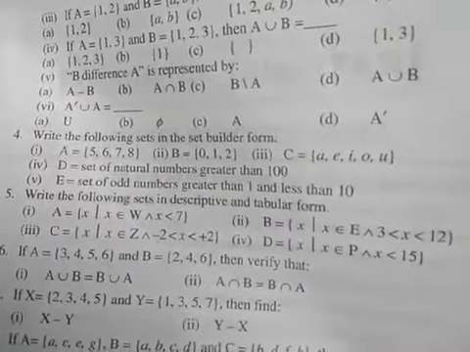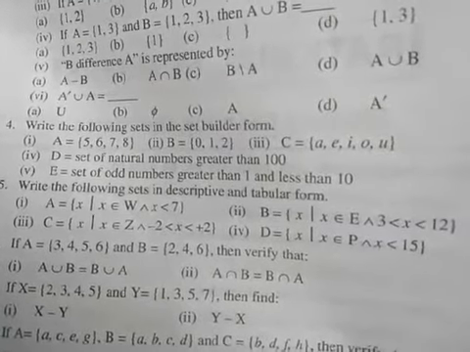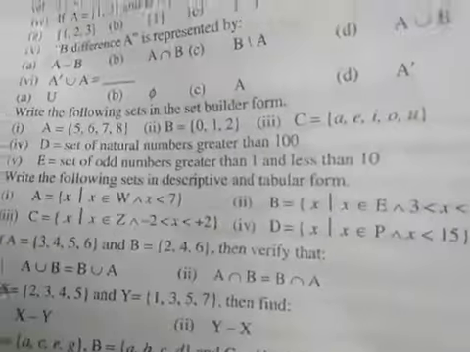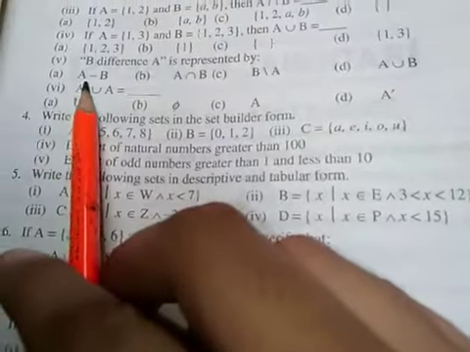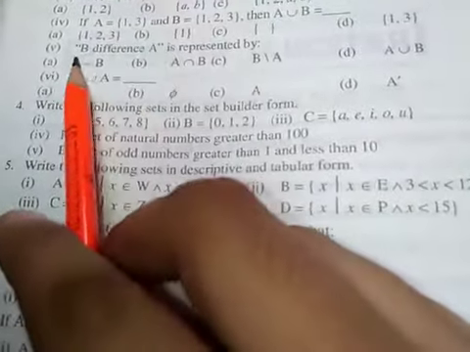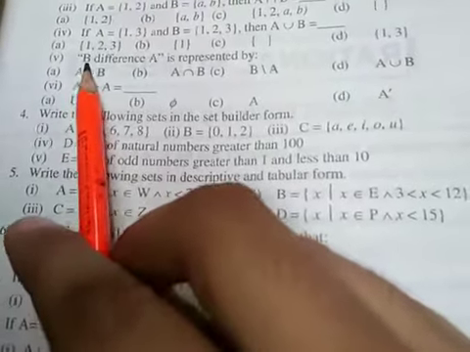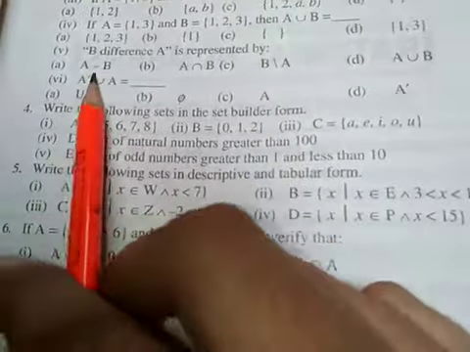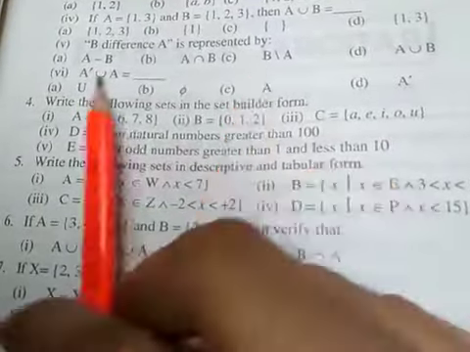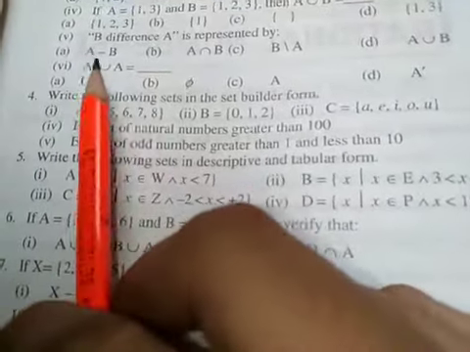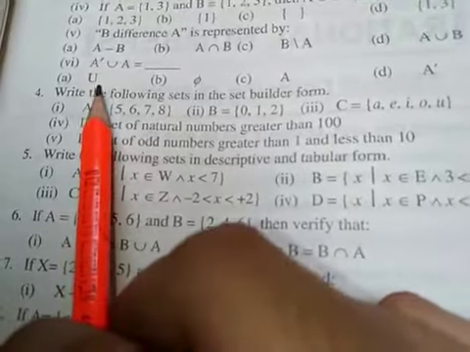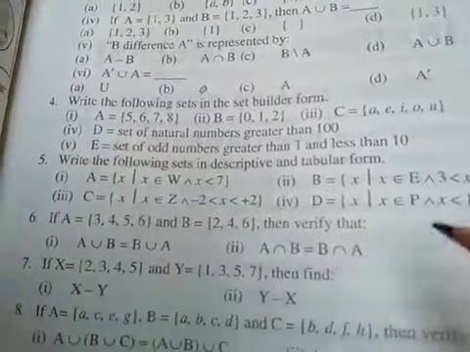Number 5, B difference A can be represented as C. B difference A, because in the first option the alphabet A is first, but in the statement B must be first. So this one is the correct answer. Number 6, A complement union A is called the U. Okay, U is the correct answer.